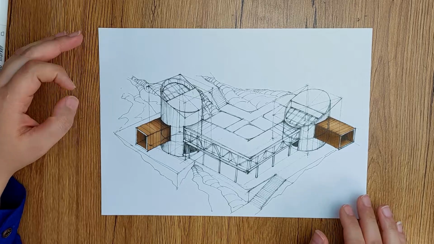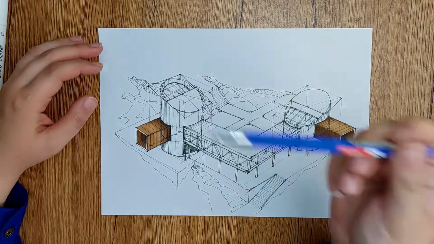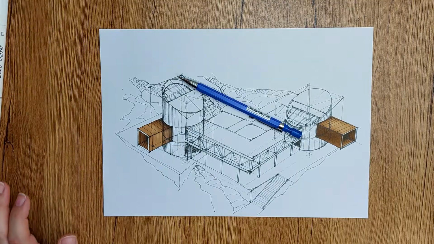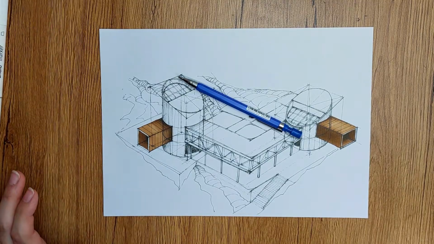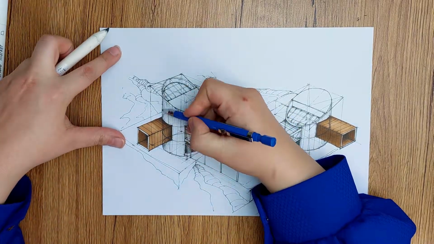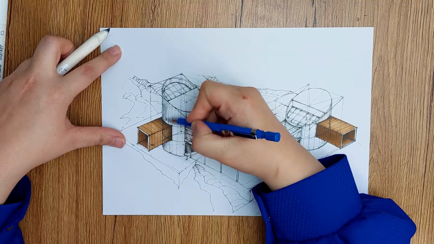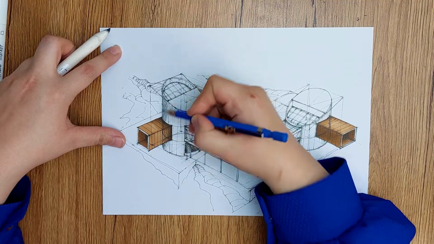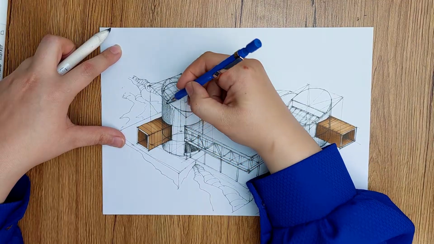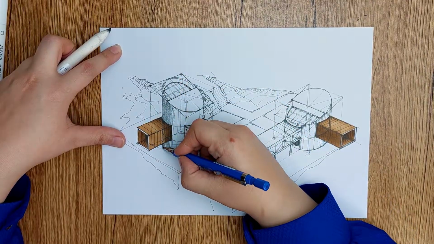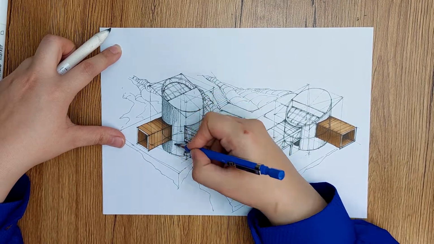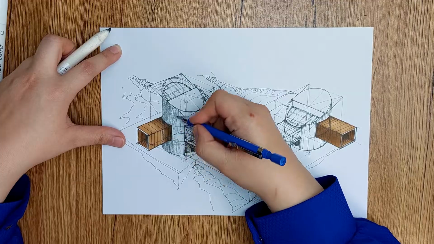Now I want to use my black pencil and the fader to fade this pencil touch. Okay, so this part is dark because it's opposite the sun. So I darken with pencil.